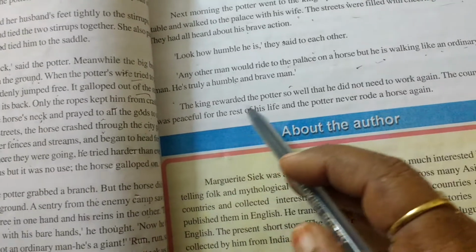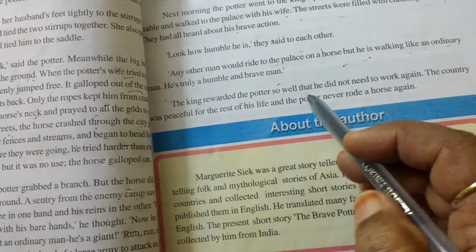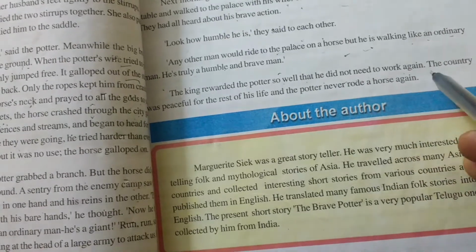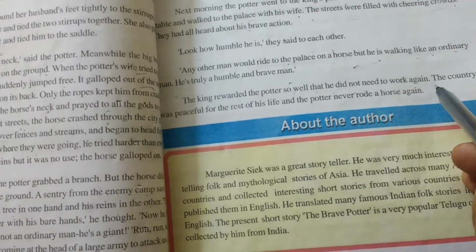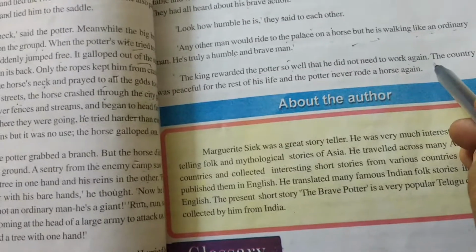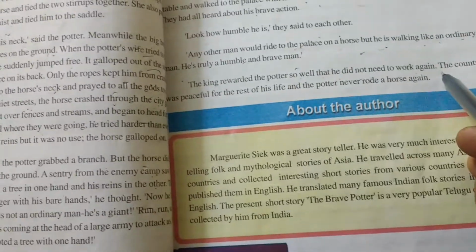The king rewarded the porter so well that he did not need to work again. He did not need to work again.